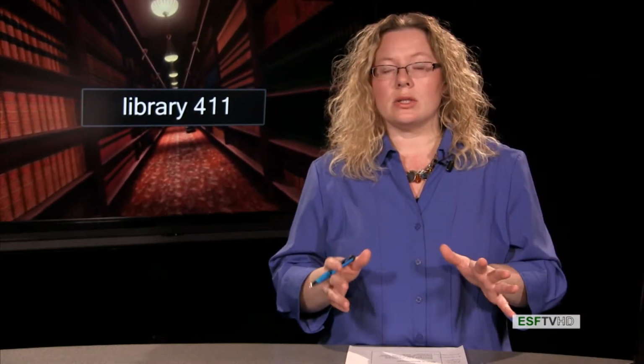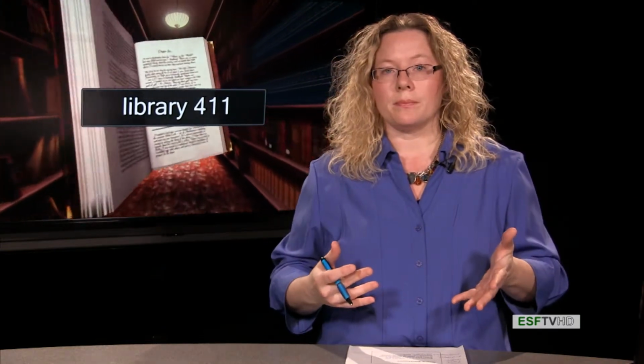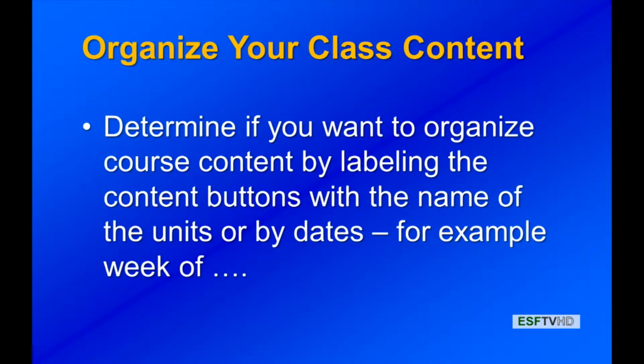You also need to determine how you would like to organize week by week how you're teaching. Are you going to be saying that this is week 1, this is week 2, or this is the week of September such and such? Or do you want to do it maybe by labs or by assignments? So this is something you have to think about before you go into Blackboard. How do I want to list out my content? How do I want students to find the information and to work with the information? What is the best way that I can organize this course?